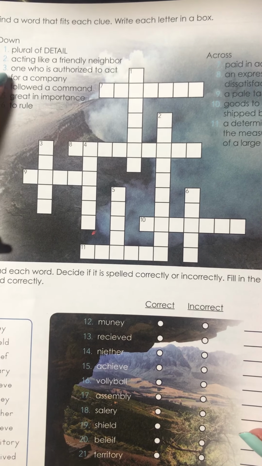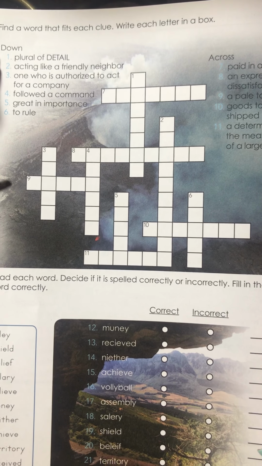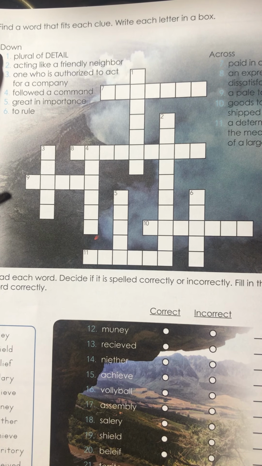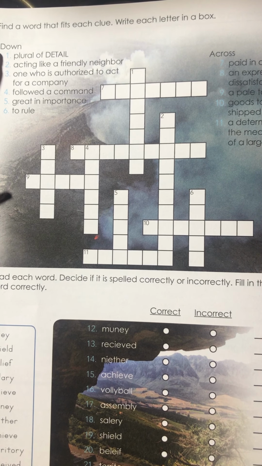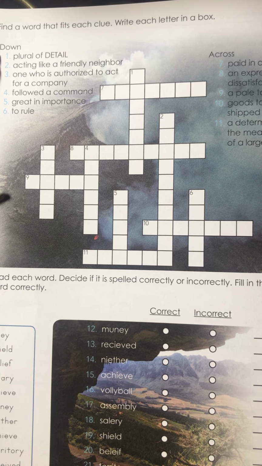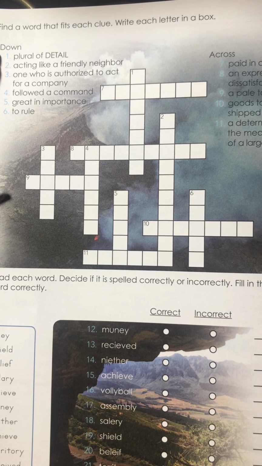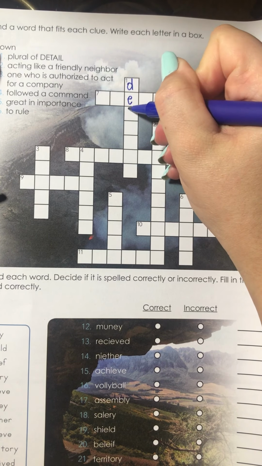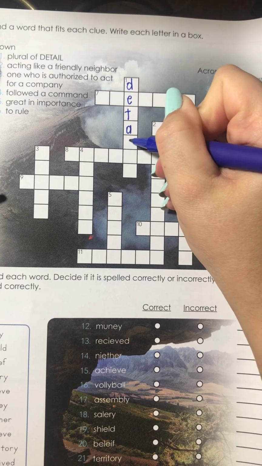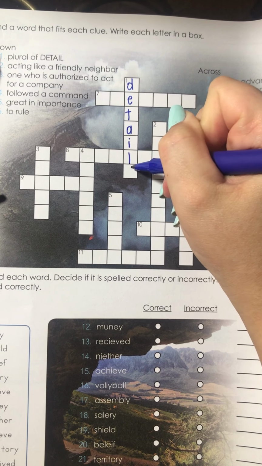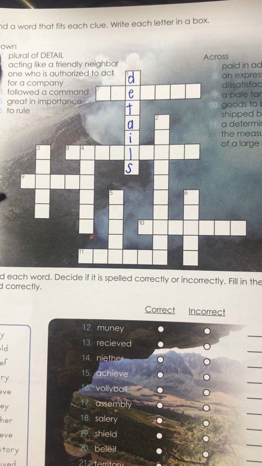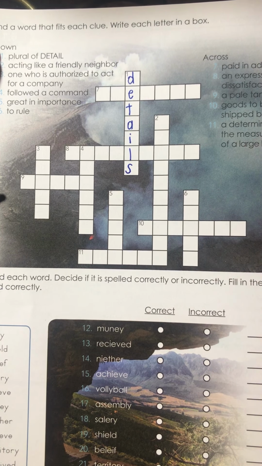So let's start with one of the down words. So for number 1, we are going to name the plural of detail, and we all know what plural means. It just means more than one. So what would the plural of details be? Or detail, I just said it, details. So we would go details. And of course, you would write in pencil, because if you get the word wrong, you are going to need to erase it, which is for the purpose of you seeing an example.